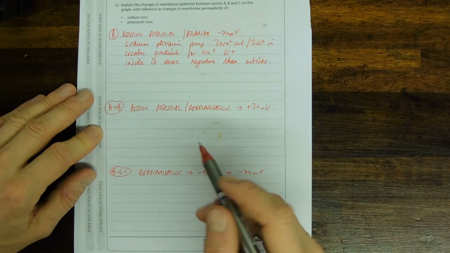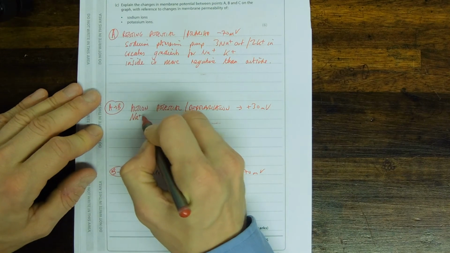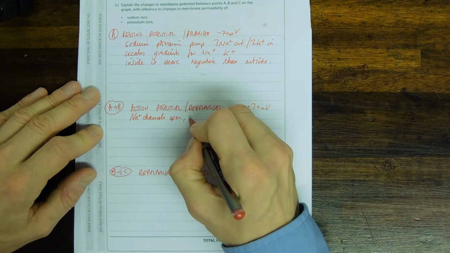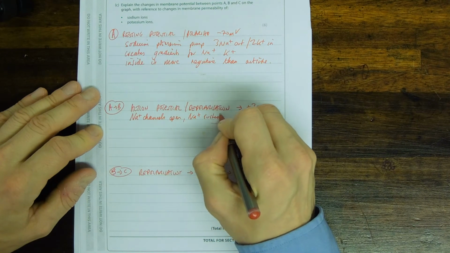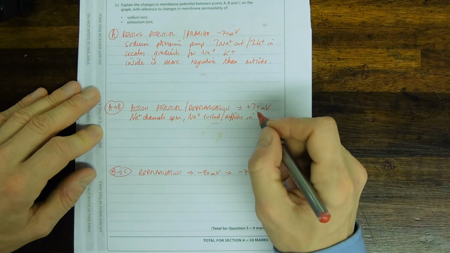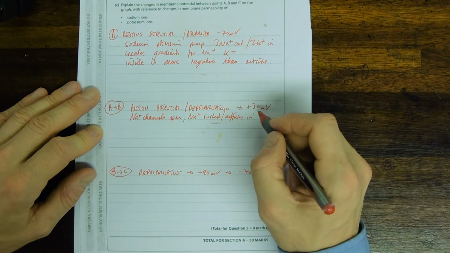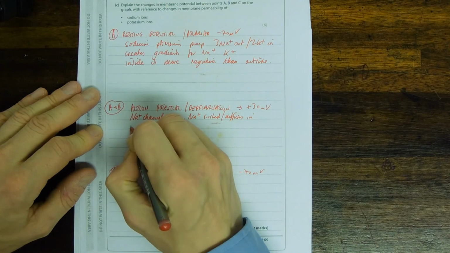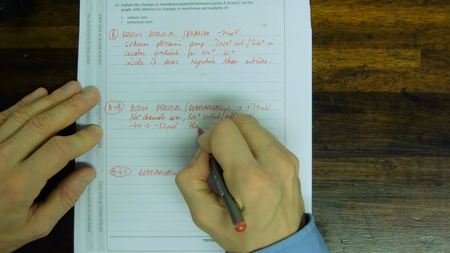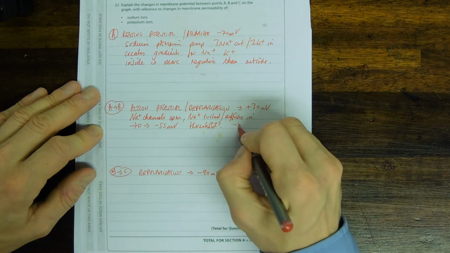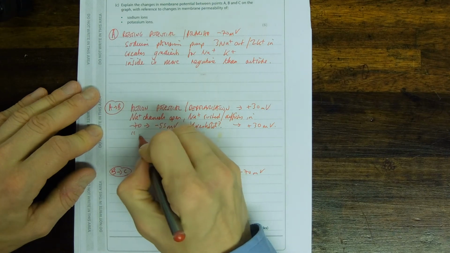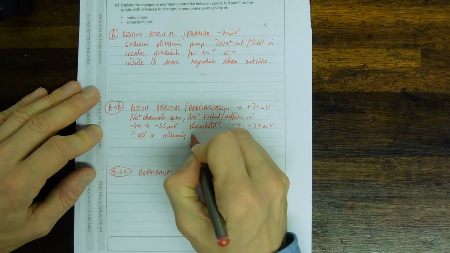Then in our depolarization, the most obvious thing to say is that sodium channels open. Sodium rushes in or diffuses, and we could talk about our thresholds here. We could say minus 70 to minus 55 millivolts, that's our threshold. And then if so, it will go to plus 30 millivolts if we reach the threshold. And that's our all or nothing law.